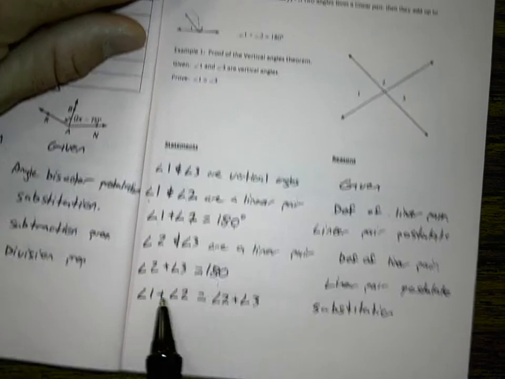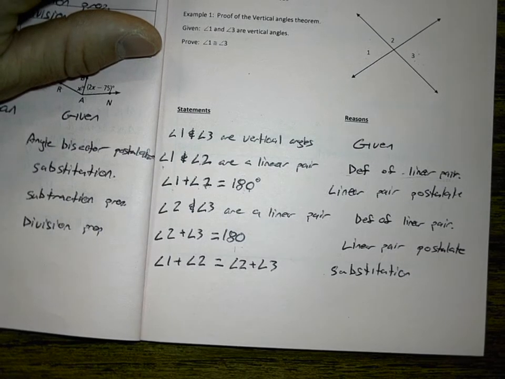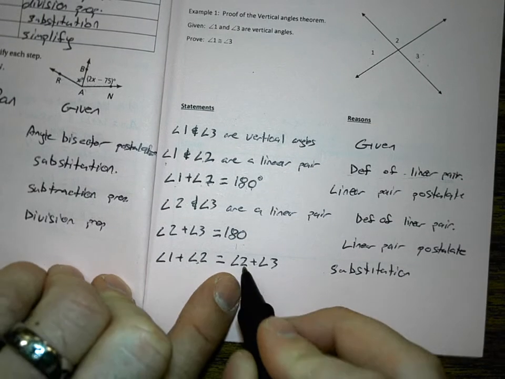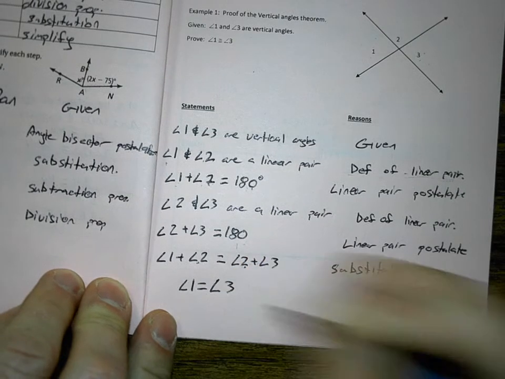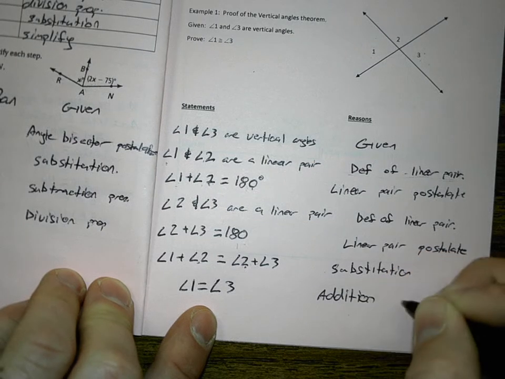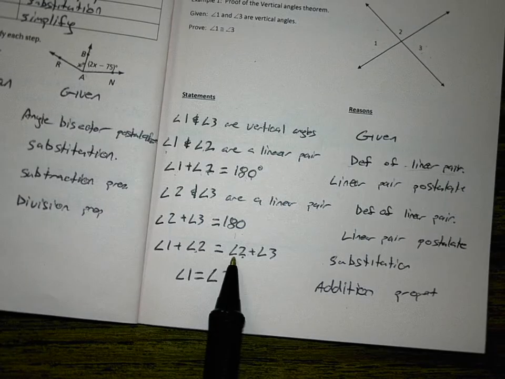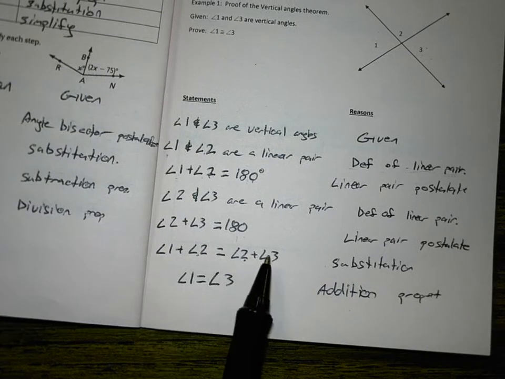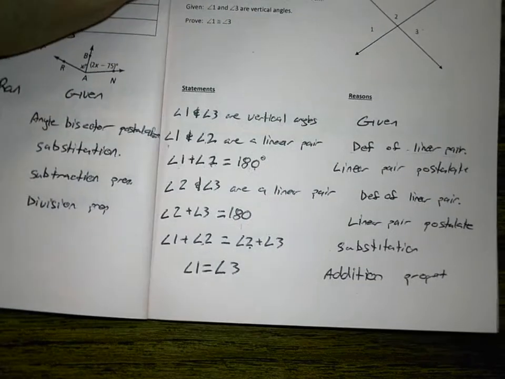Addition. Addition. I'm adding the same thing to both sides. So I know because of adding angle 2 to the left and angle 2 to the right, angle 1 is equal to angle 3 by the addition property. What I mean by this is if I was to subtract angle 2 from here and subtract angle 2 from here, I'm left with angle 1 equaling angle 3. This is the addition property. Done. Proved it. Turn the page.